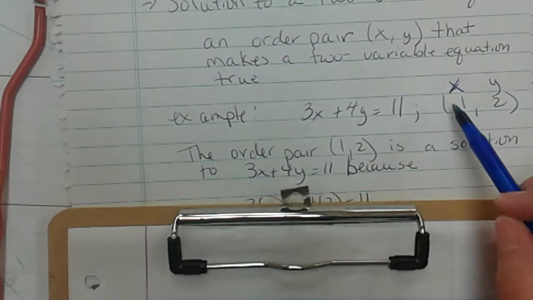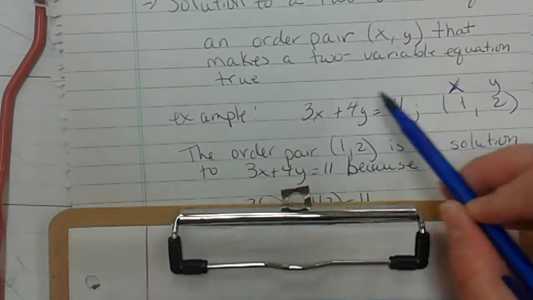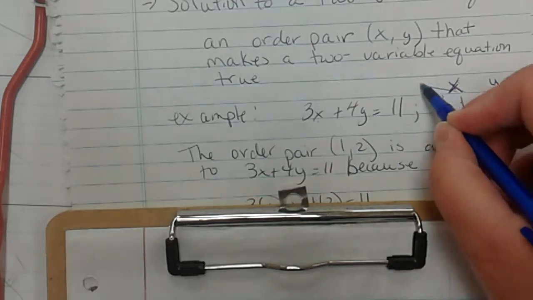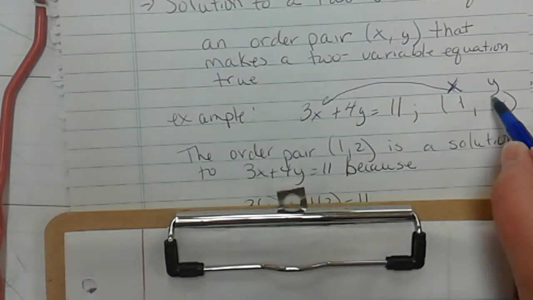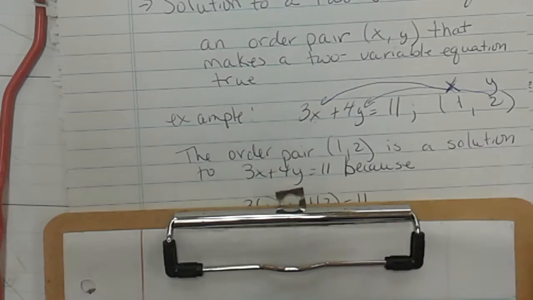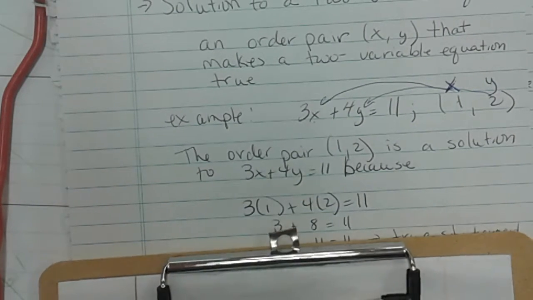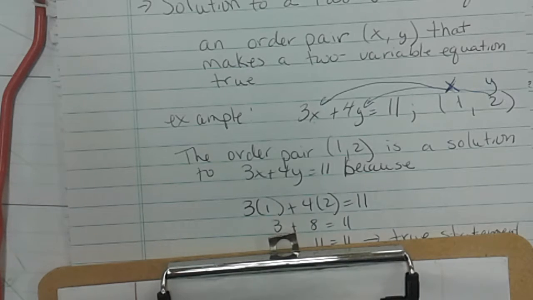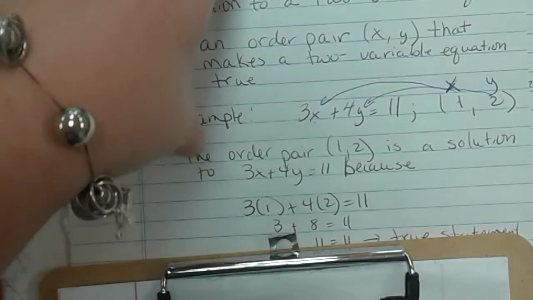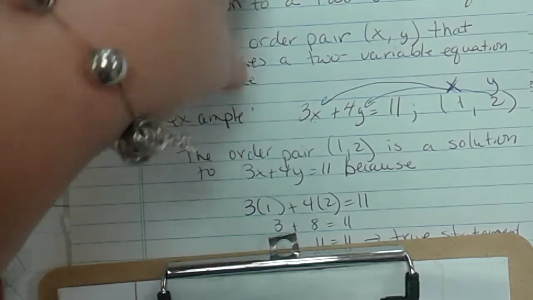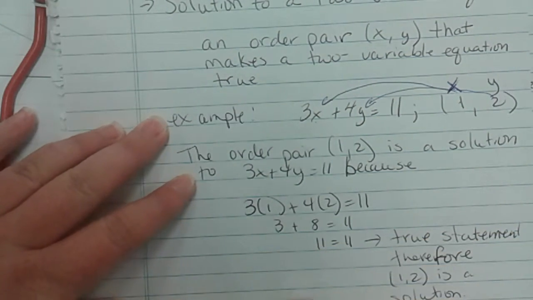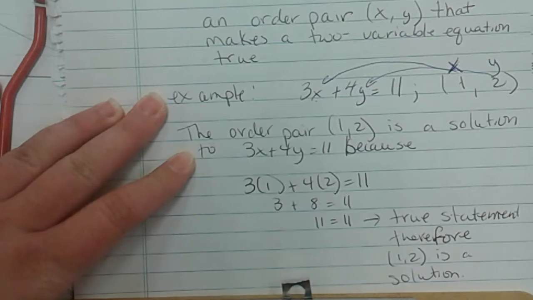So all we have to do is we plug in 1 for x, we evaluate it, we plug in 2 for y, and we solve. And we get 3 times 1 is 3, 4 times 2 is 8, and then 3 plus 8 does equal 11. So that is a true statement, and therefore it is a solution.